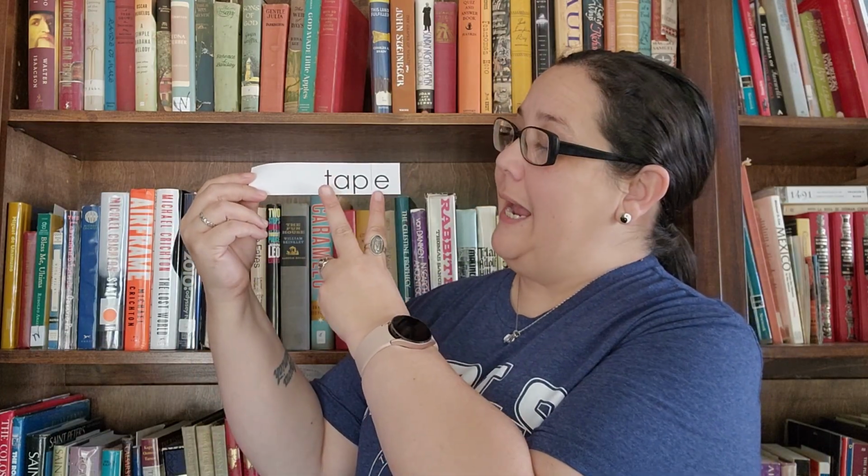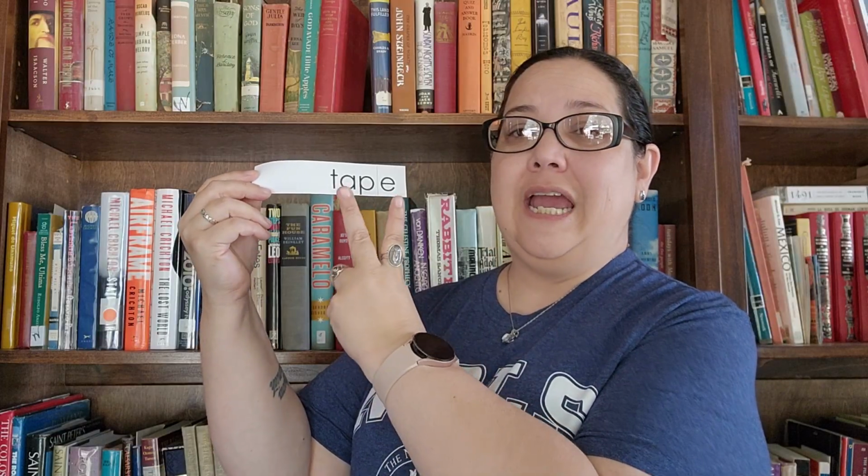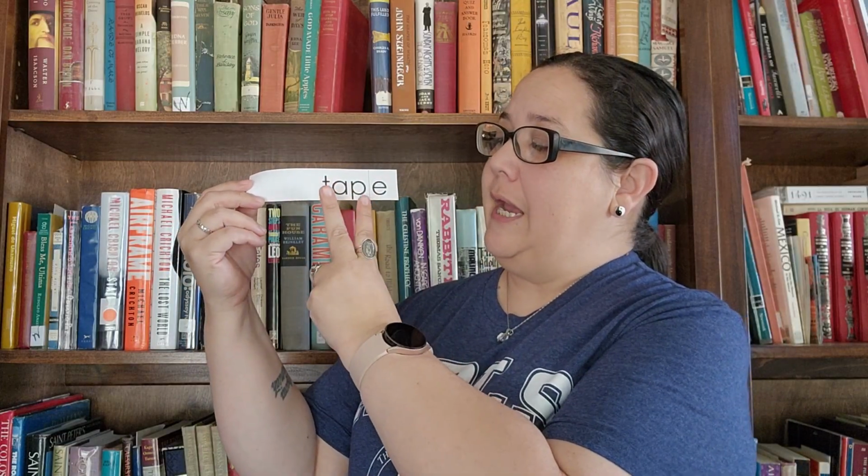Next, you're going to show your students how to sound out the words that end with the letter E. Like identifying the vowel sounds, your students should use two fingers to point out the vowels in the word. For example, T, A, P, tape. Let's do this one more time. T, A, P, tape. Notice I use one finger for the consonants and two for the vowels. Let's do this one more time. T, A, P, tape.